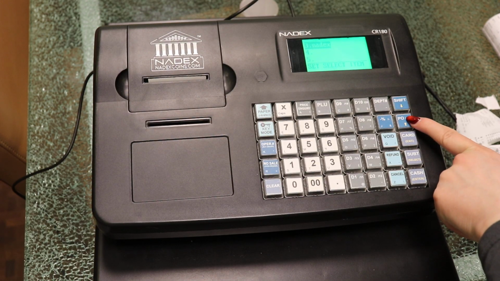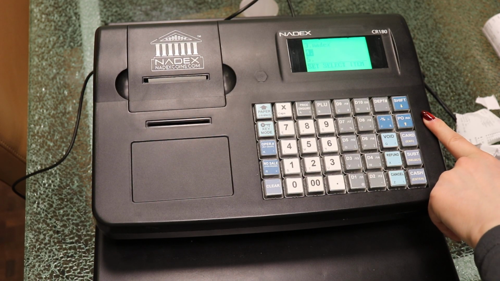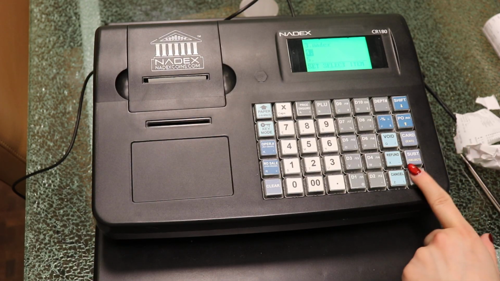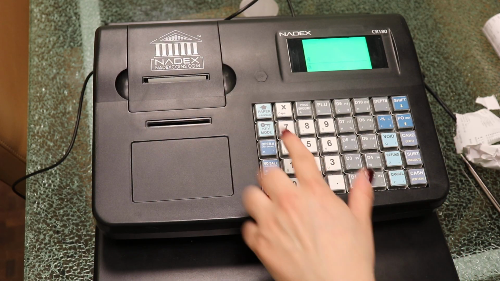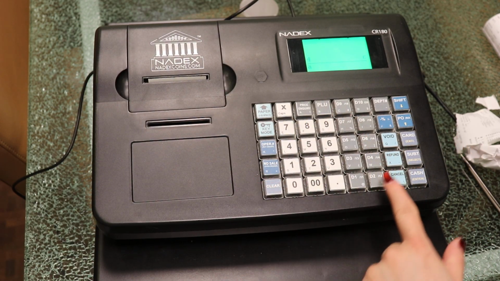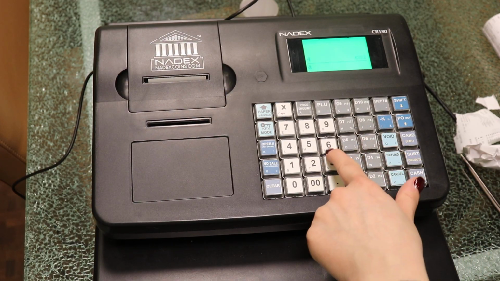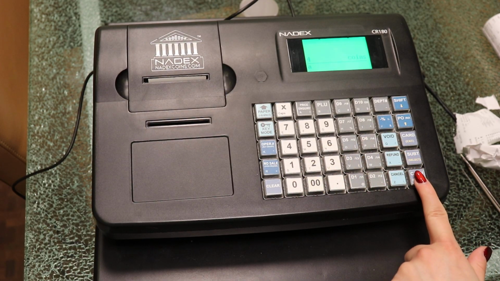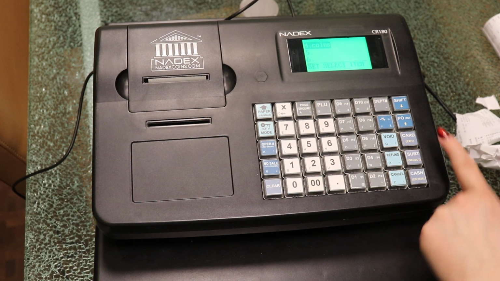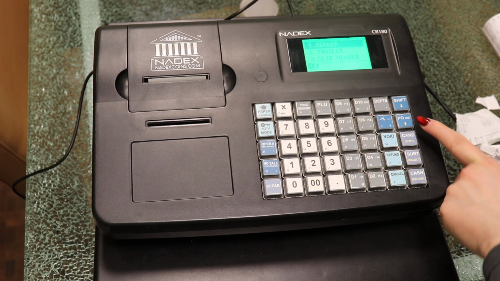For the next line, you want to select the line right below the first one and press enter. And once you're done, press enter. Once you're done with the header, press your card button to exit.